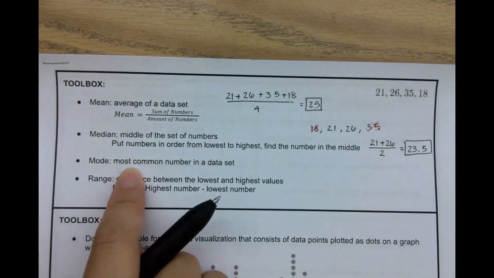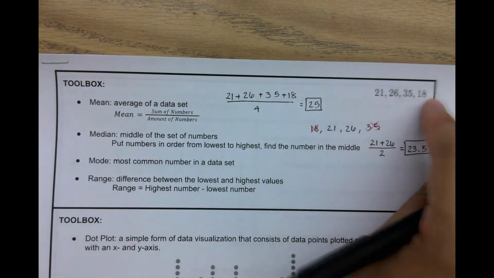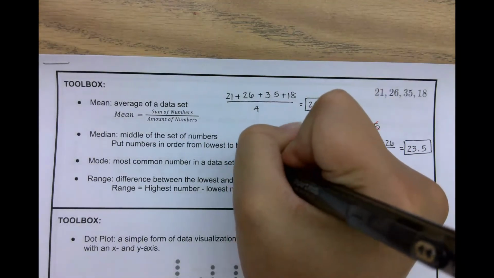Okay. Mode is your most common number in a data set. In this case, since none of the numbers repeat, there is no mode.